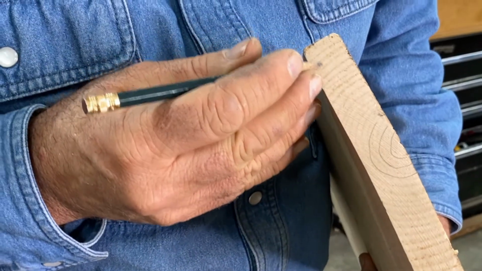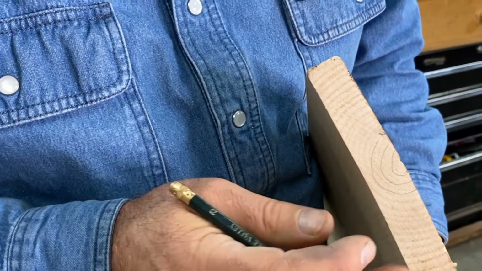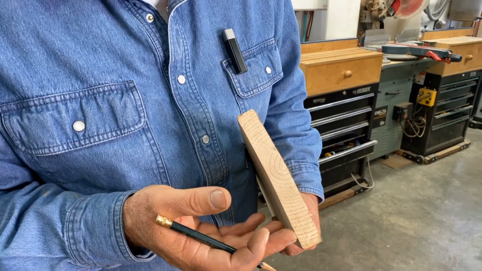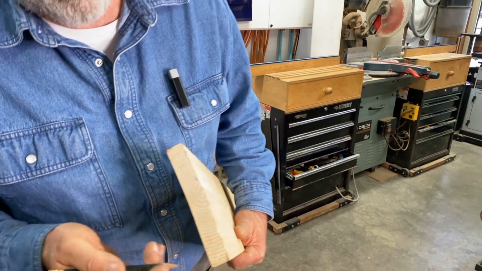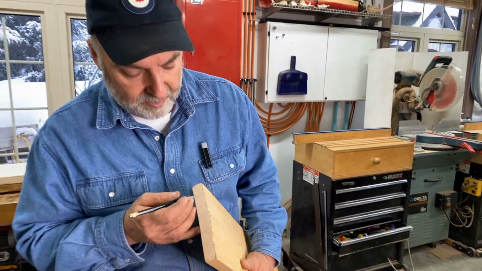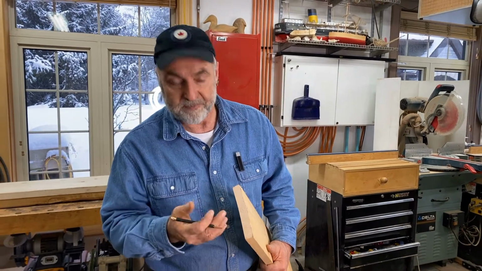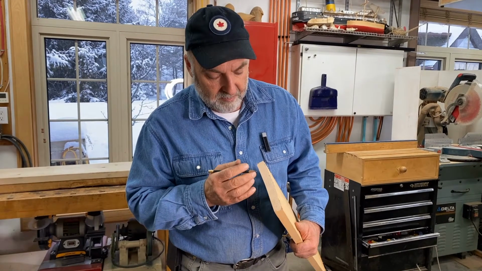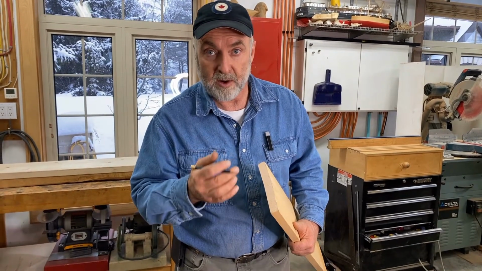I can tell from looking at these growth rings that this is a fairly fast growing tree, which I guess is nice because it gives you lumber more quickly, but it's not so nice in that the wider the growth rings, the softer the wood is. So this is a piece of white pine. White pine can grow very quickly or quite slowly.